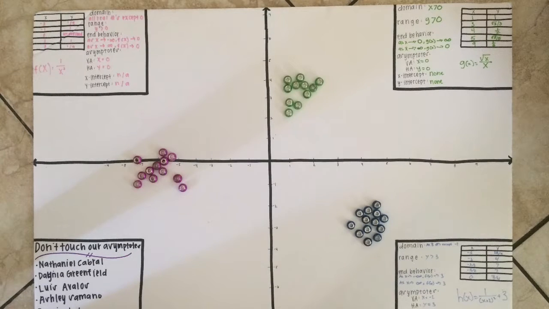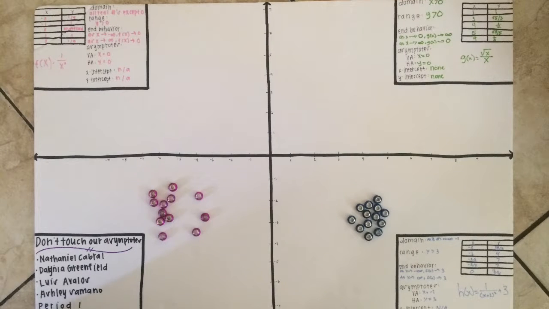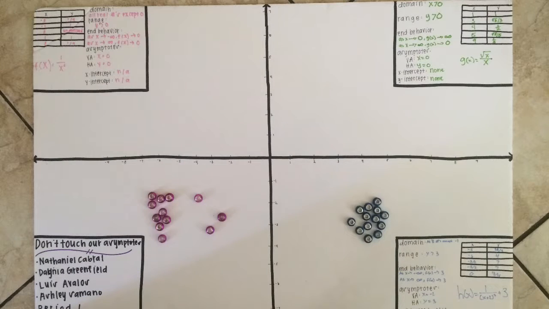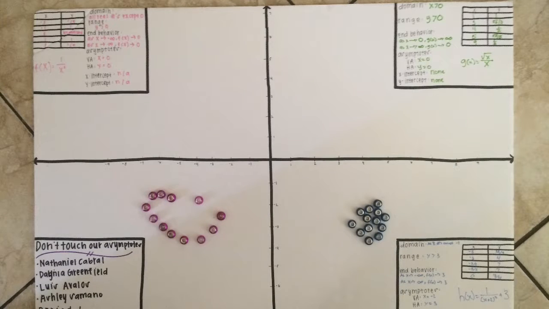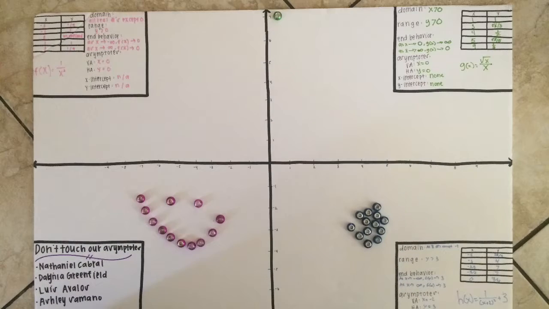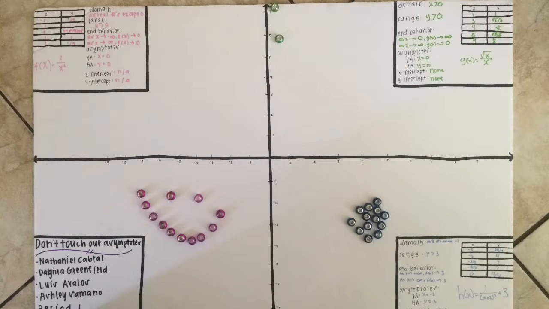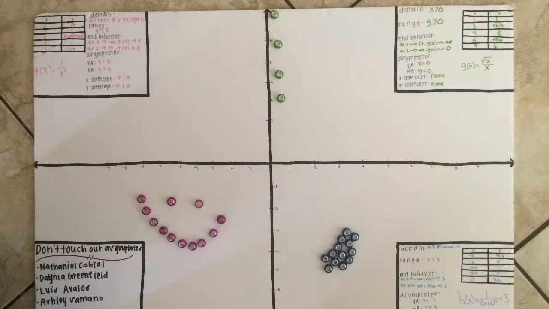End behavior is as x approaches 0, f of x approaches infinity, and as x approaches infinity, f of x approaches 0. The graph goes to infinity on both the x and y axis. Vertical asymptote at x equals 0, and horizontal asymptote at y equals 0. The graph won't touch 0 ever on the x or y axis. There is no x or y intercepts.